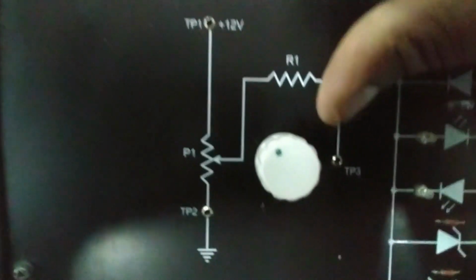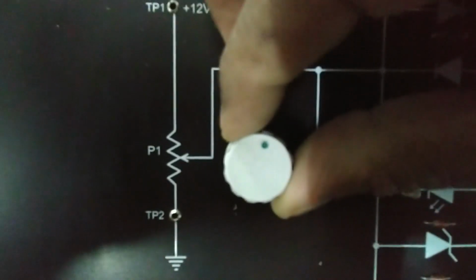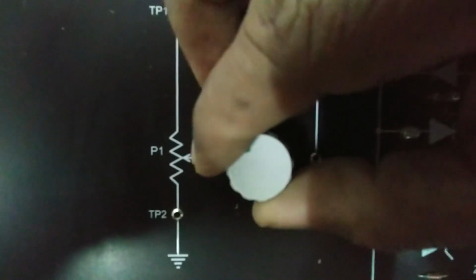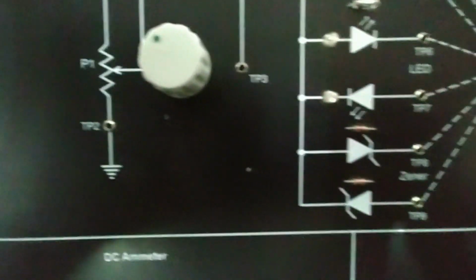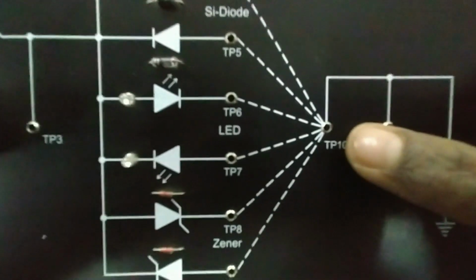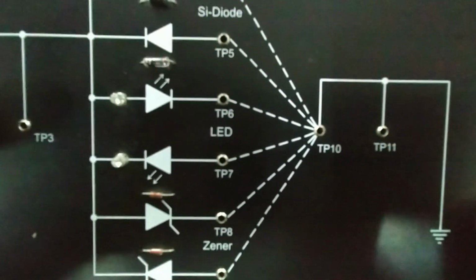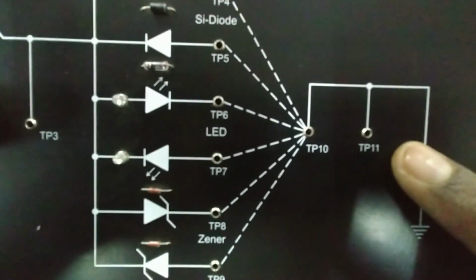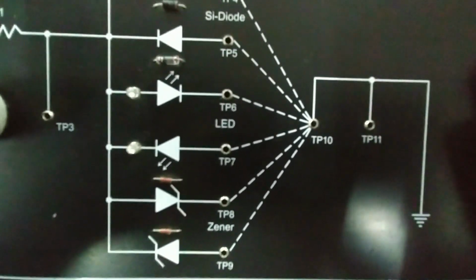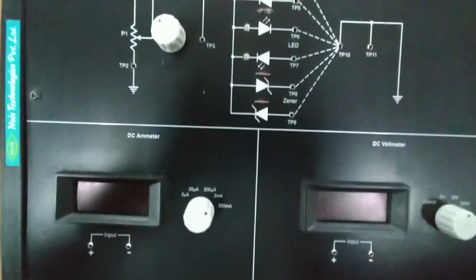And there is a potentiometer here where you can change the voltage applied in the forward bias. If you come here, you can see a common point TP10 and we have TP11, test point 10 and test point 11. So you need to connect the voltmeter and ammeter in the circuit.